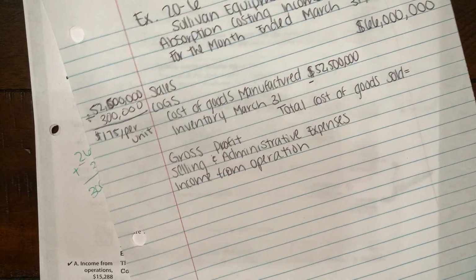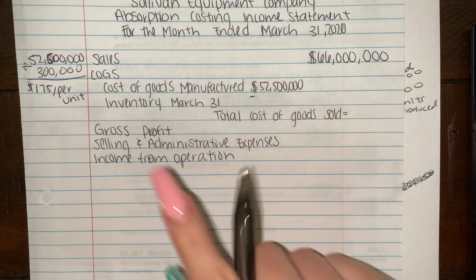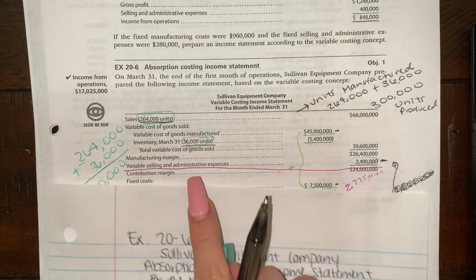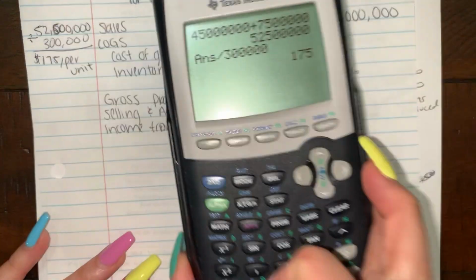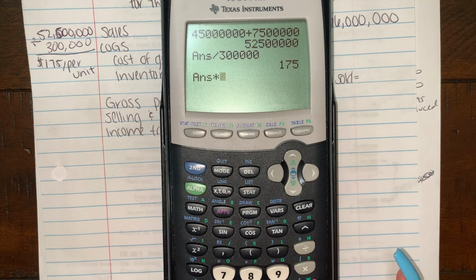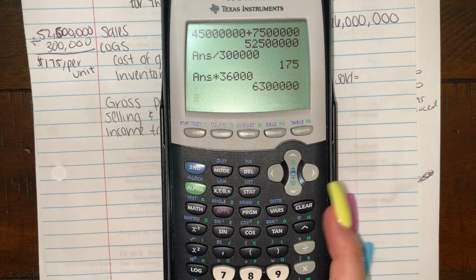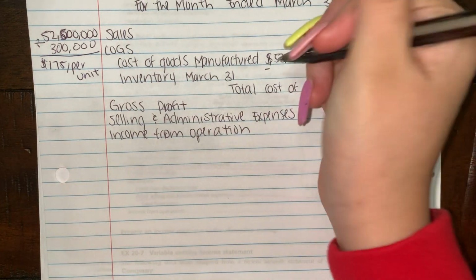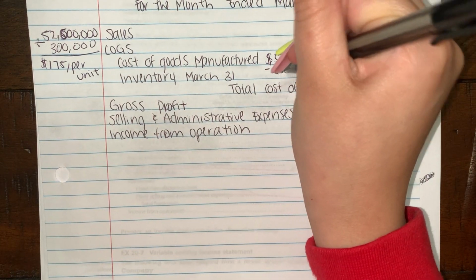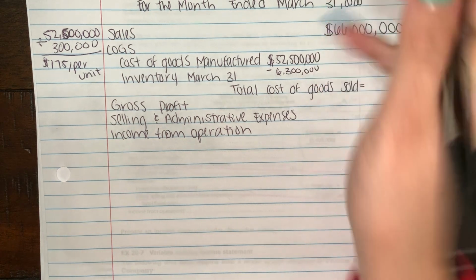What we do with that 175 is we then multiply it by the 36,000 units. So 175 by 36,000, we end up getting 6,300,000. So minus 6,300,000.